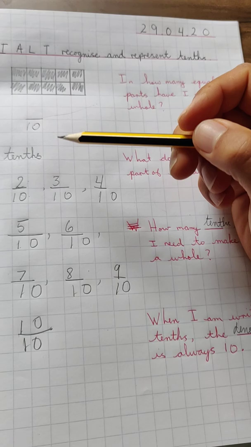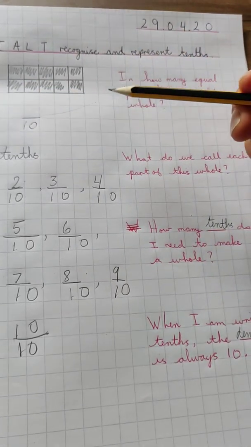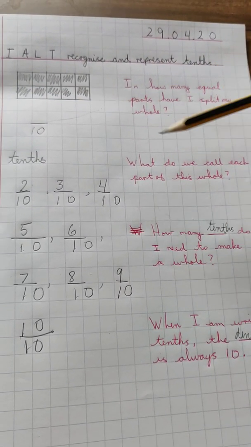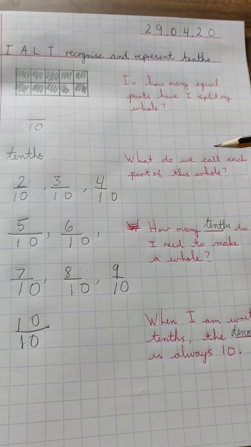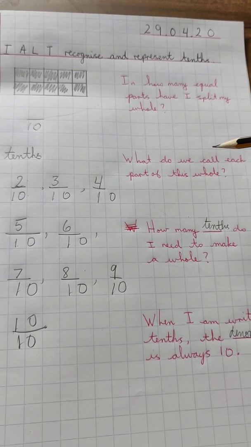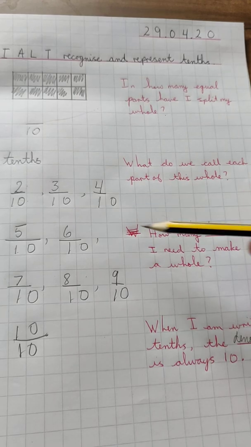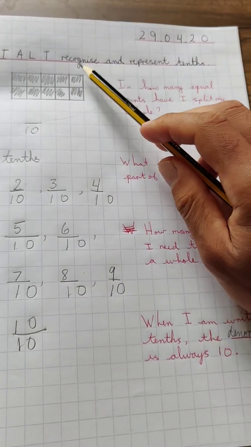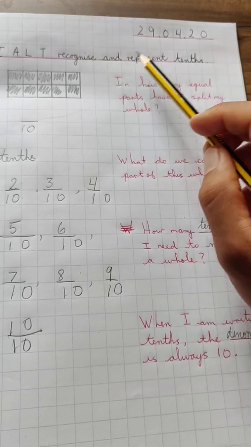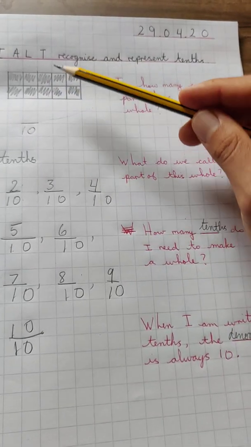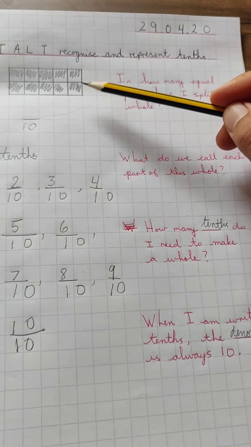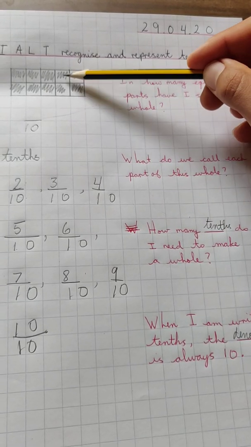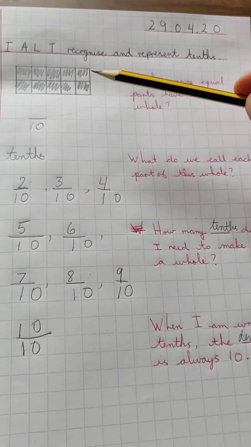it can definitely help you to answer your mild, spicy, and hot. Again, I hope this video has helped you understand and recognize, basically identify how tenths look, and also to represent tenths, just like I've done here with my rectangle, where I've split the rectangle into 10 equal pieces.